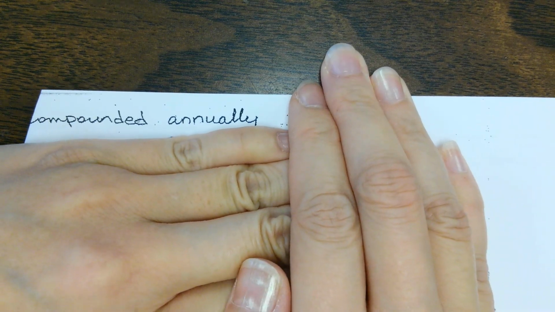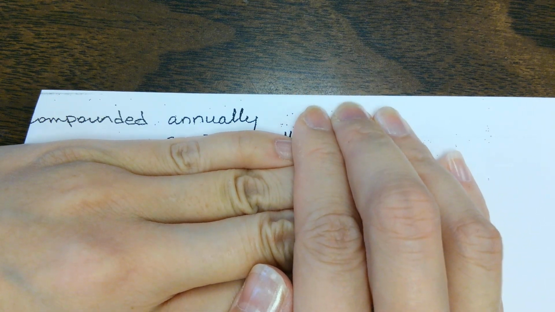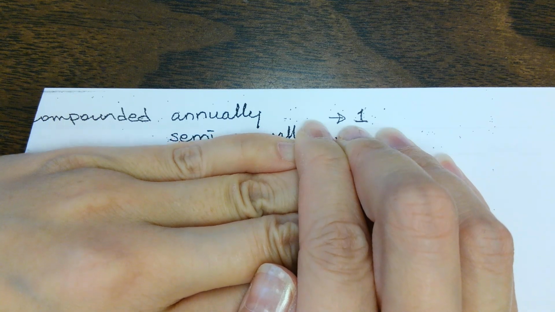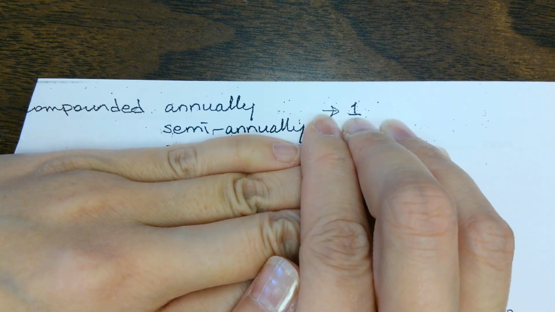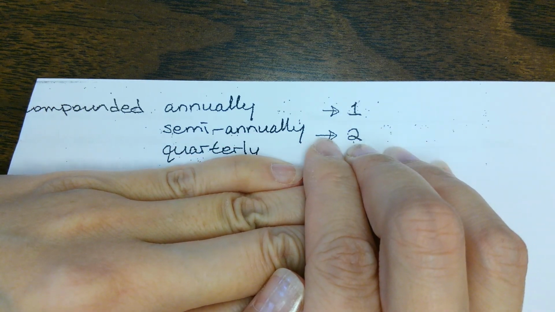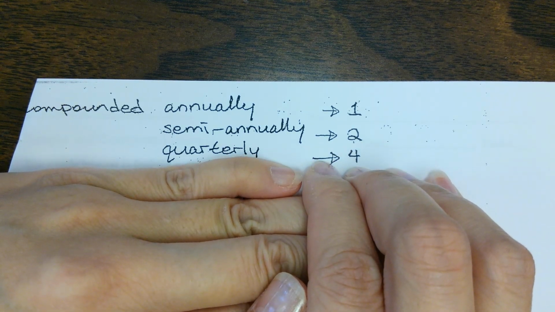If it's annually, what do you divide and times by? Itself, or 1. What about semi-annually? That means they pay you twice each year, so it's 2. What about quarterly? 4. So you would divide the interest by 4 and times n by 4.